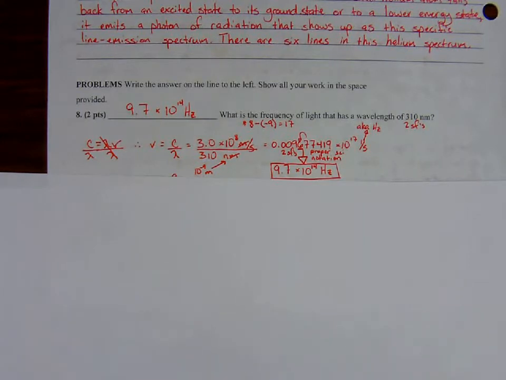So number 8. What is the frequency of light that has a wavelength of 310 nanometers? Okay, before I even get into the actual math, let me point out that the question has given me data, 310 nanometers, shows 2 significant figures. Right? That trailing zero is not significant because there is no decimal in the number. If it was 310 with a decimal at the end, that would make it 3 significant figures, but there is no decimal, so that's 2 significant figures.